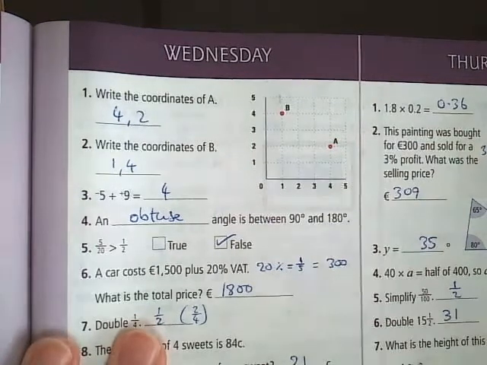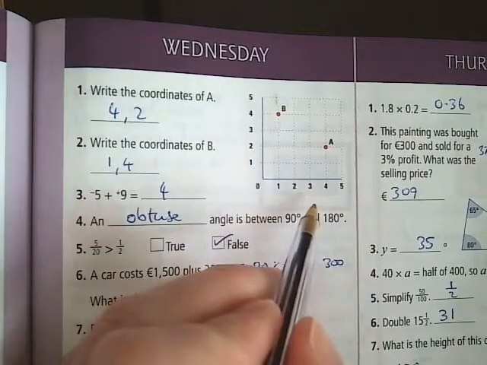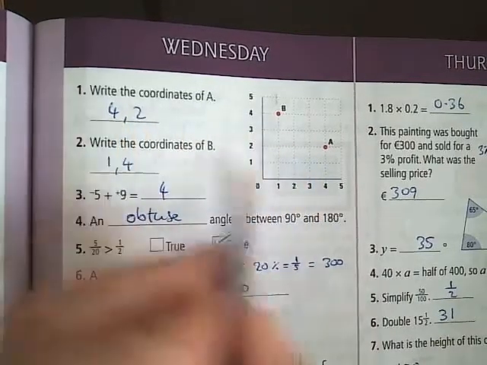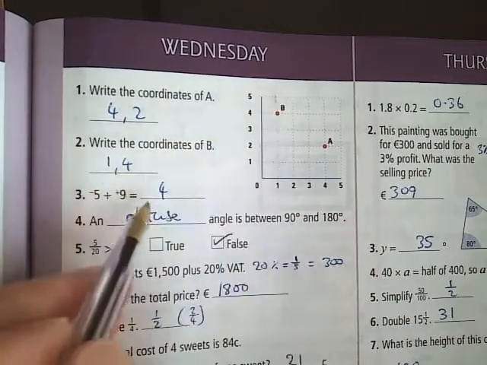Again, we are on Wednesday of week 29. The coordinates, I hope you're getting the idea now. You go across and then up. So A is (4, 2), B is (1, 4).